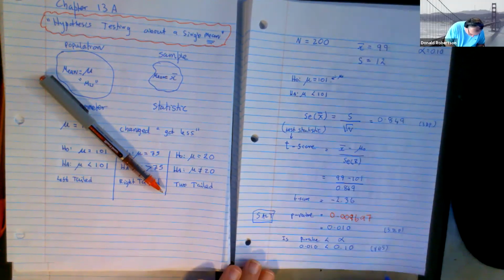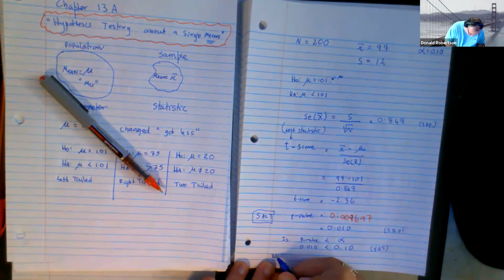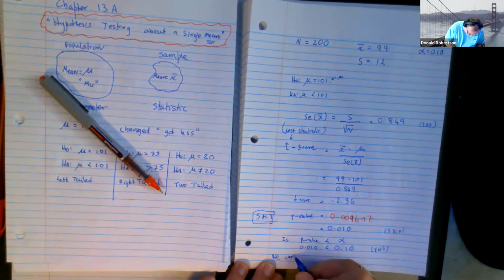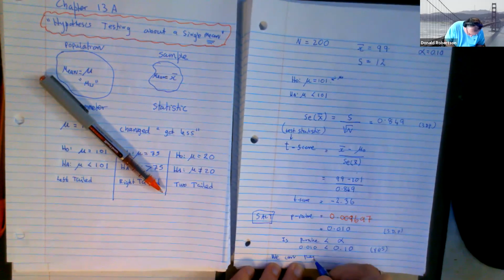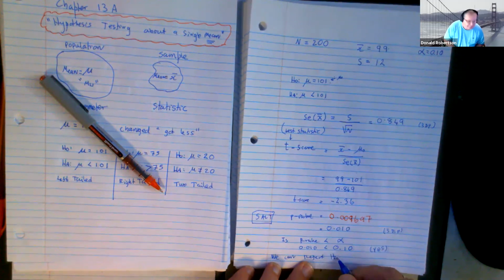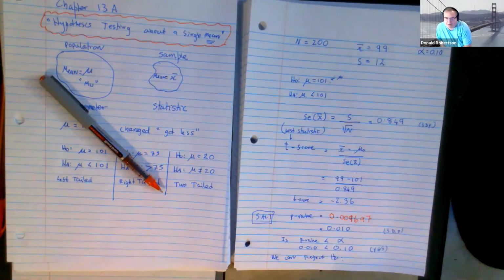Won't the conclusion then be, I'm doing a very abbreviated version because I'm running short of room, that we can reject H naught? Doesn't that mean that Scotsman's IQs have actually fallen over the last 20 years, if that was true data?